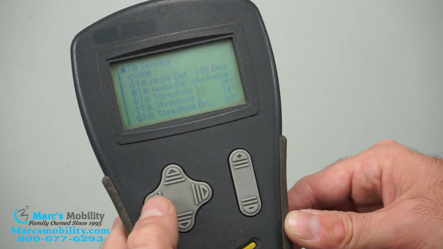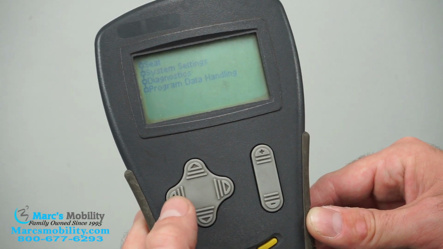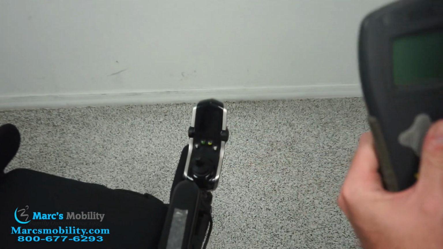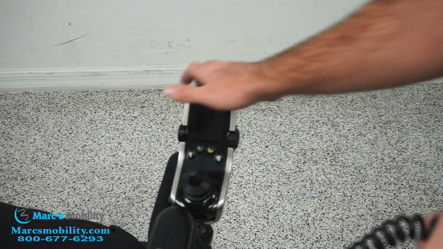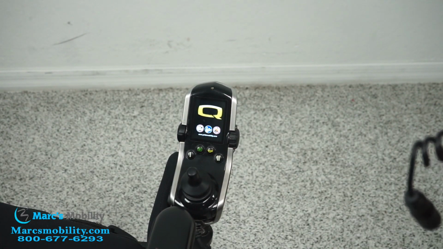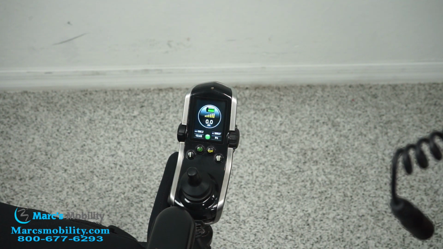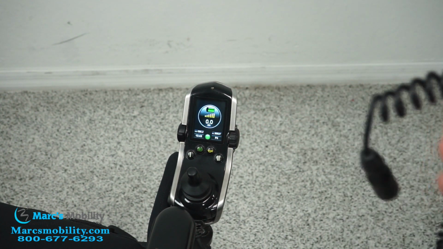And to save, all you do is back out, and then you can unplug your programmer, cycle the power on your power chair, and all those new settings will be saved.